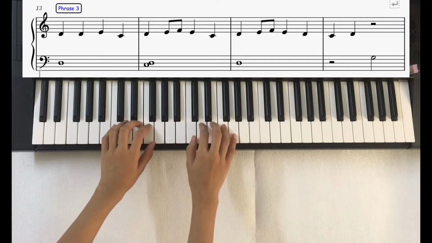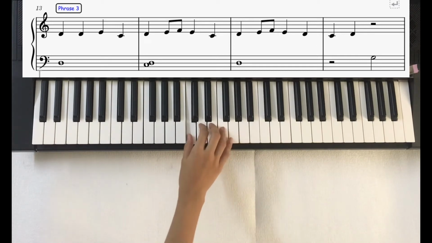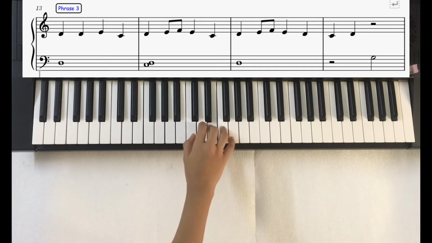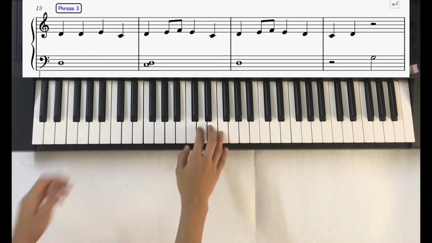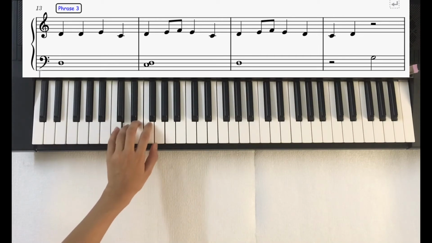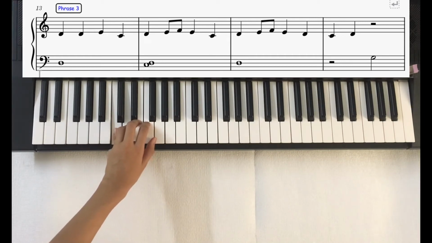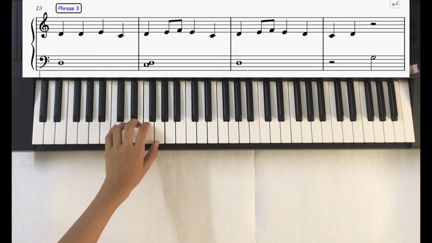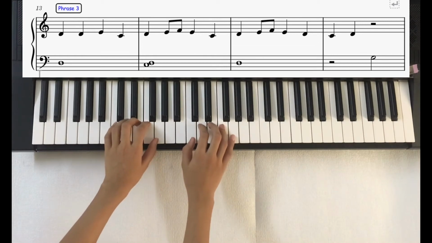First with the right hand. Now with the left hand. Now with both hands together.